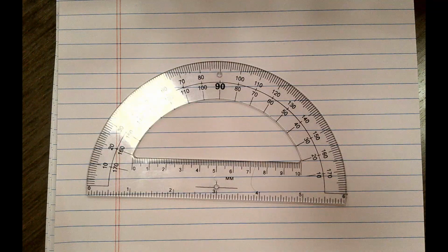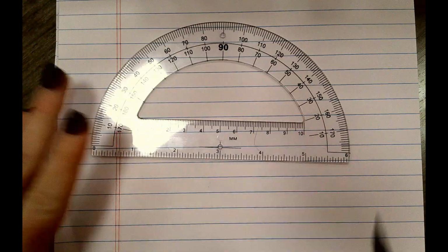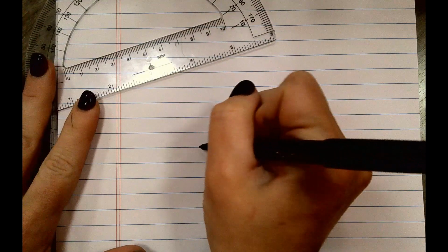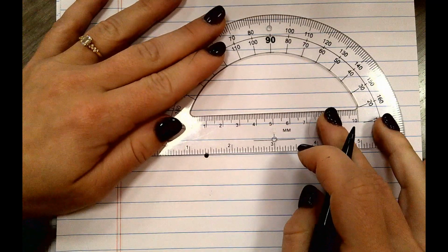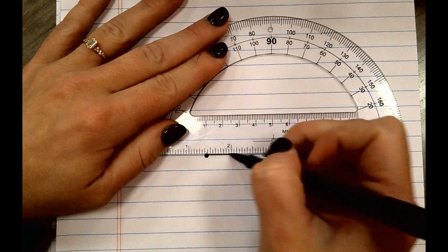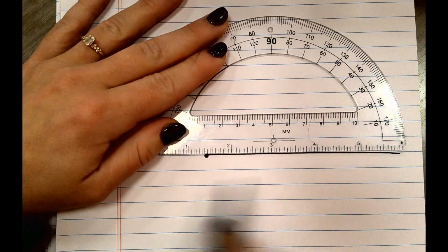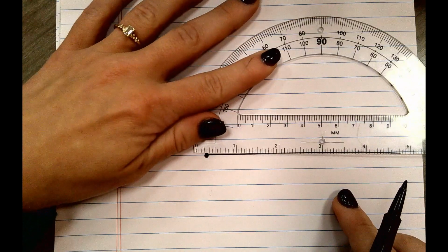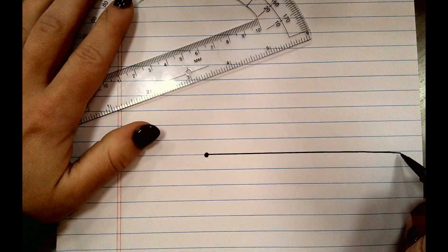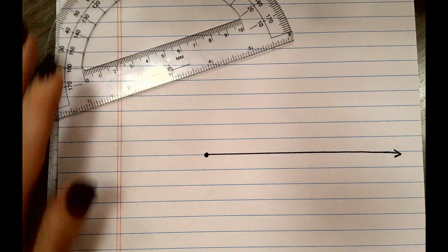Okay, so on this separate sheet of paper, we're going to start by drawing a ray. I'm going to create a point, and I'm just going to draw a straight line coming out of that. I want it to be somewhat long. I'm making mine almost 5 inches. It's not perfect, but you know.